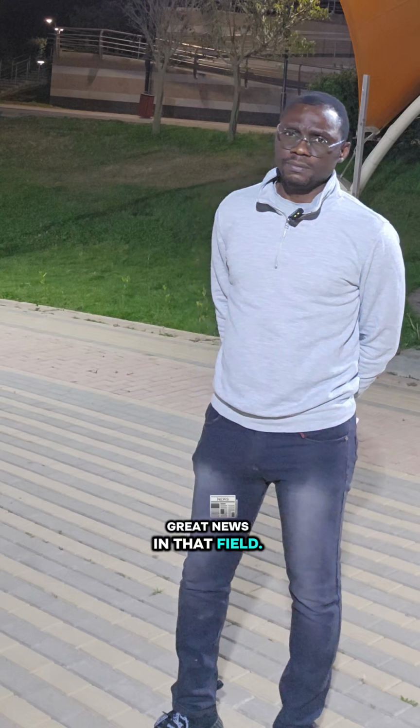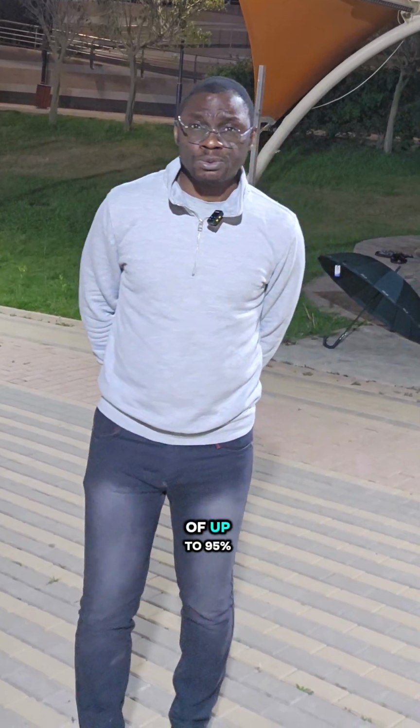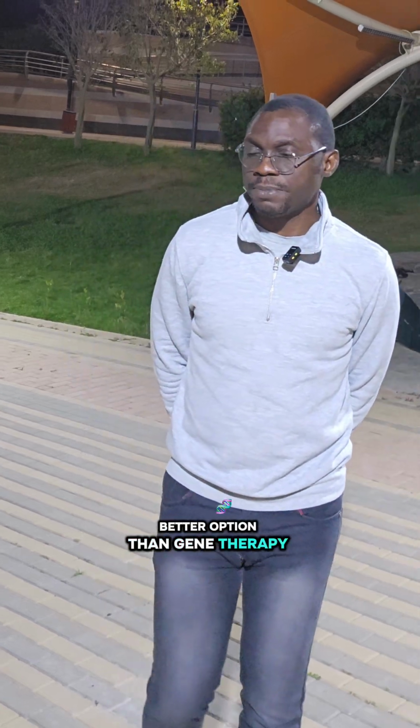So in 2025, 2026, there's a lot of great news in that field. We have success rates of up to 95% of bone marrow transplant for sickle cell disease patients in adults. And it's even a better option than gene therapy. According to Johns Hopkins University, their research team found that it's better than gene therapy.